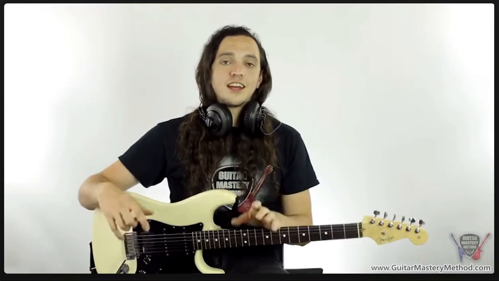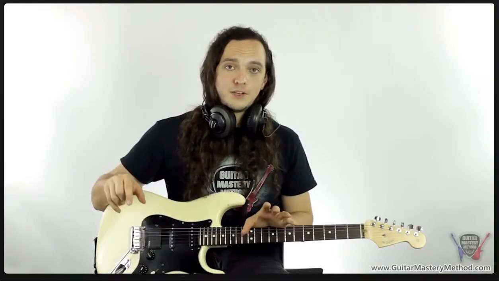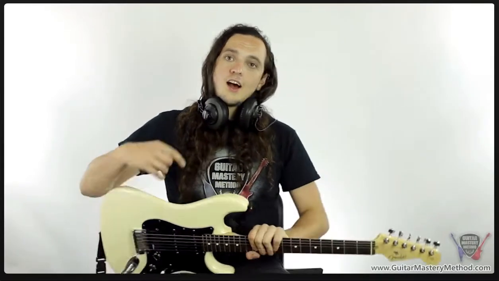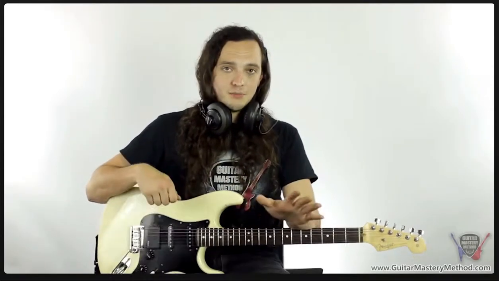Alright, so that's a really good example of just jumping around, playing some random notes. It doesn't have to be anything special to begin with. Obviously you can add in a lot more flair with things like bends, slides, tapping if you want to, vibrato, hammer-ons, pull-offs, and anything else you can imagine. But I don't want you to do that just yet.